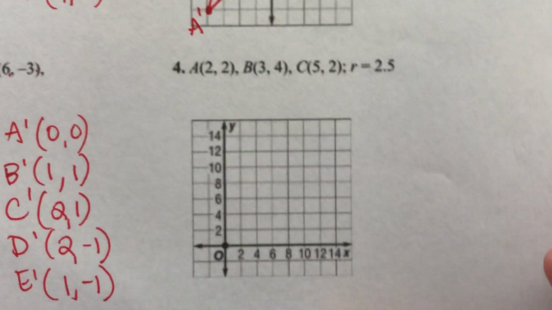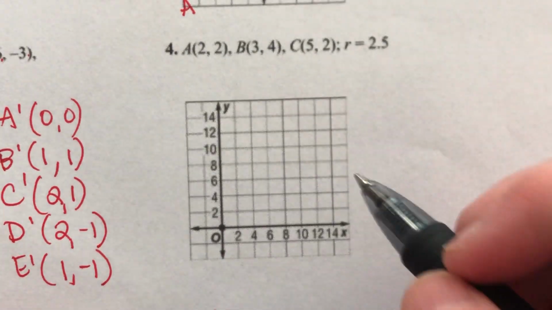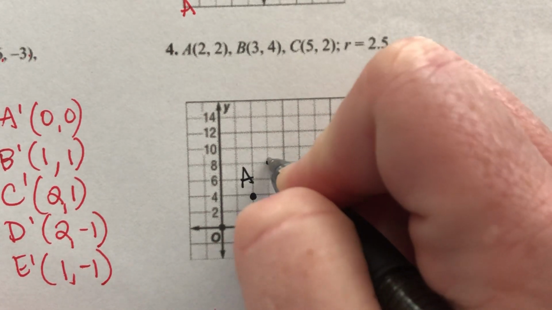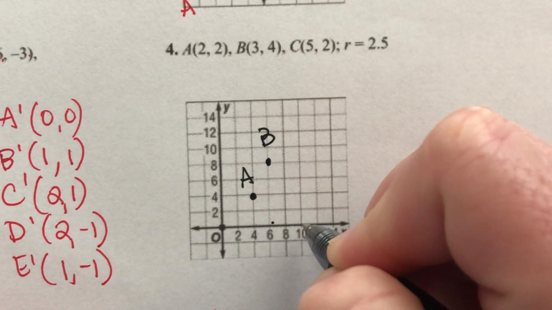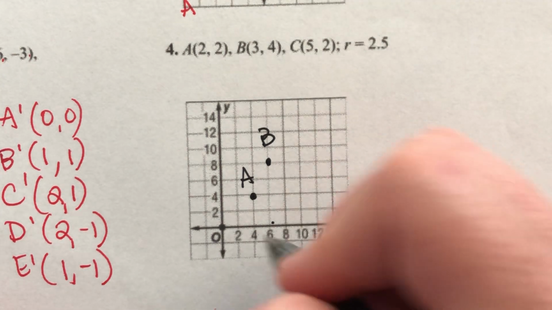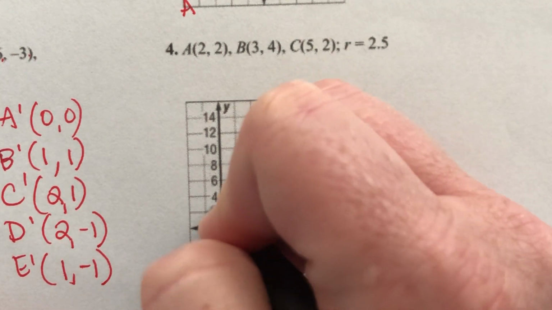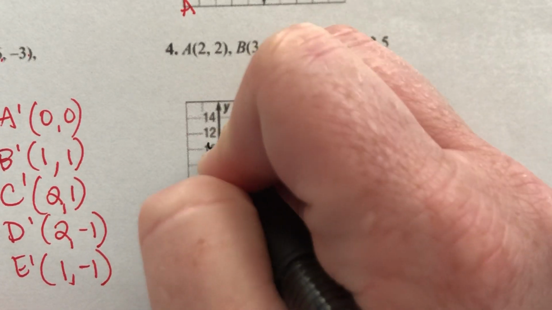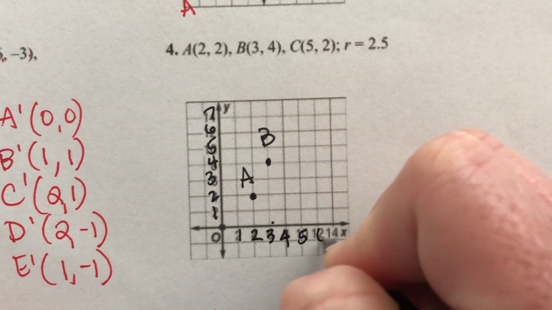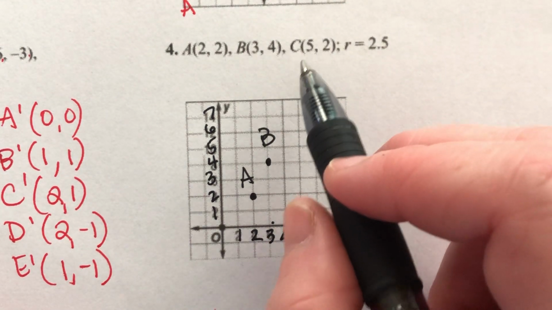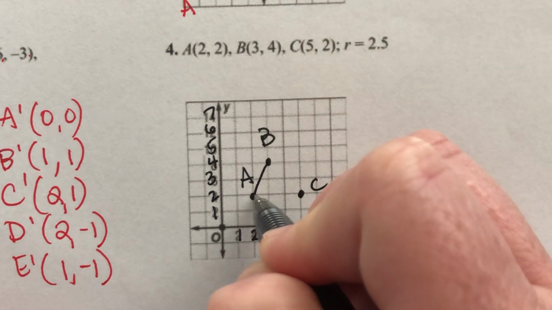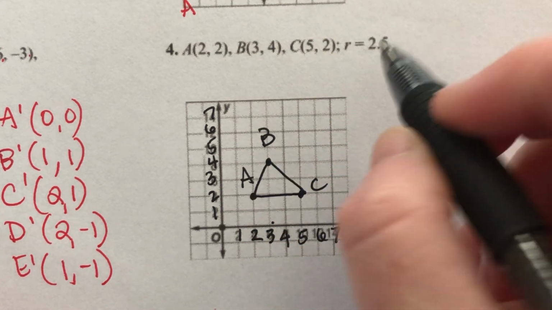Okay, and last but not least, number 4. We've got 1, 2, 3. This is going to be a triangle. Over 2, up 2, there's A. Over 3, up 4, there's B. Oh, darn it. We're increasing by 2.5. Well, each of these is 2, and I wasn't paying attention. 1, 2, 3, 4, 5, 6, 7. I'm not playing that game. We're just going to keep them all at 1. Okay, and then C was at over 5, up 2. 1, 2, 3, 4, 5, up 2. There's C. Okay, and then our scale factor is 2.5.